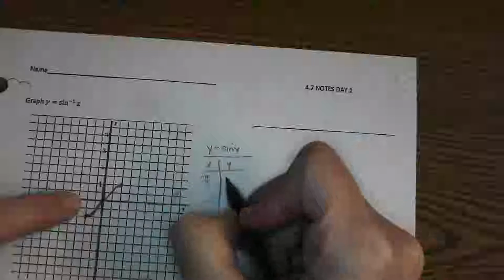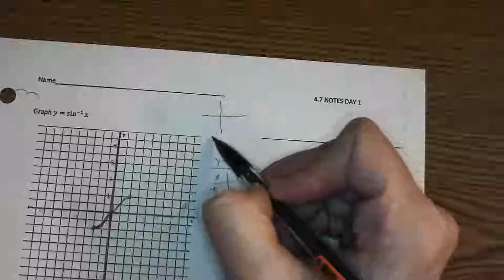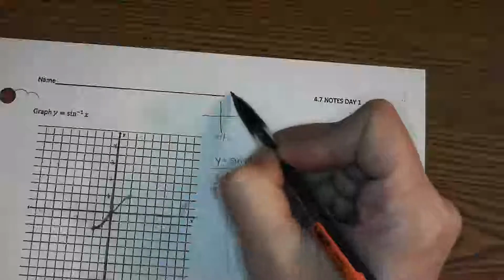So I'm going to start with a table of values for just that. So this is -pi/2, right? -pi/2, and the y coordinate is -1. And then we'll do a few more. If you think about your unit circle, we're only looking at from -pi/2 to +pi/2.